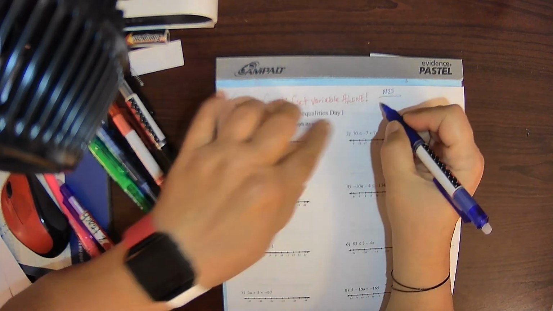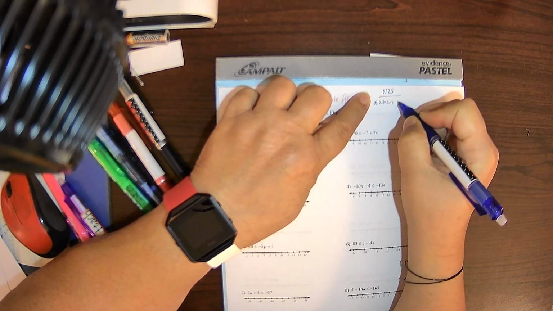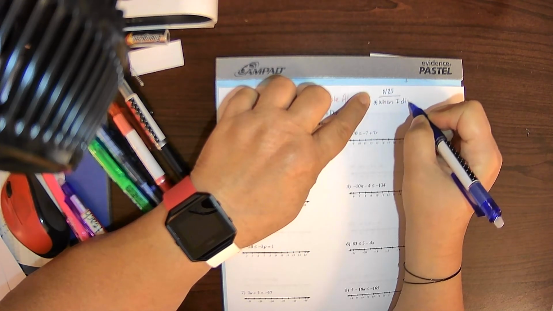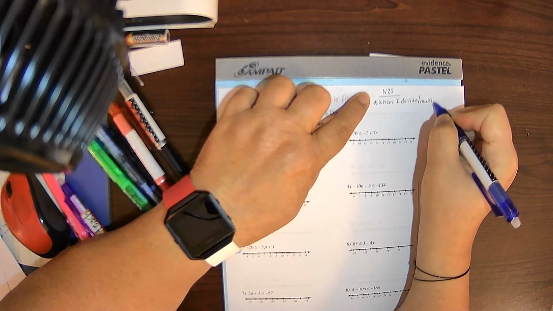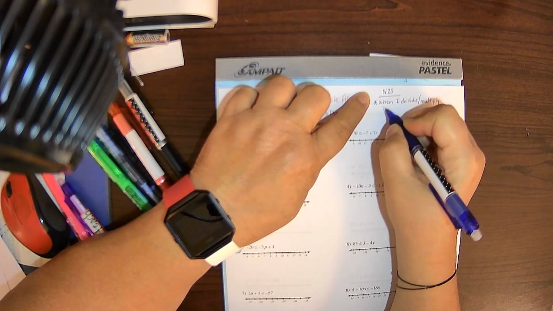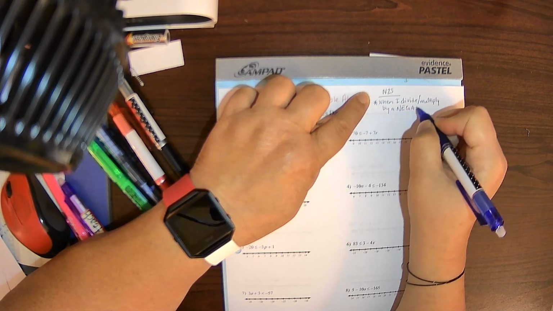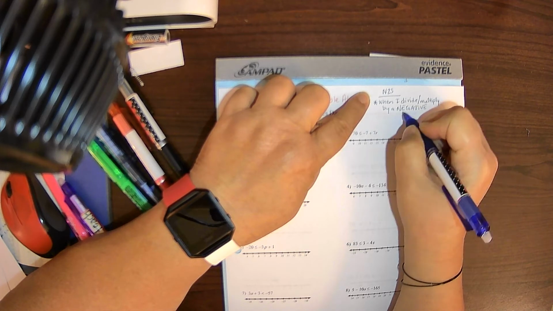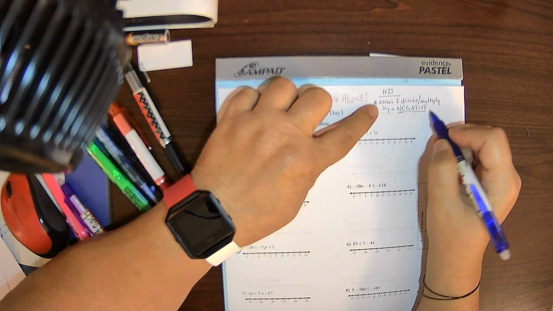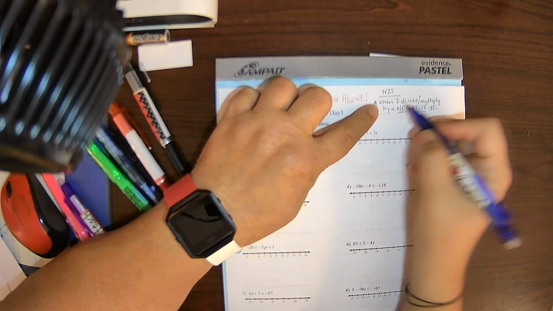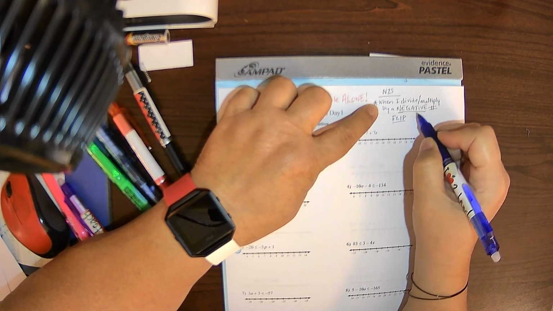First of all, when I divide or multiply by a negative, all capitals, by a negative number, flip the symbol.